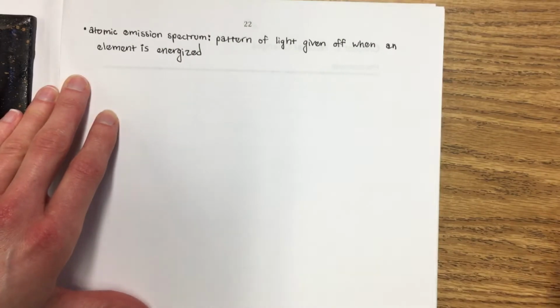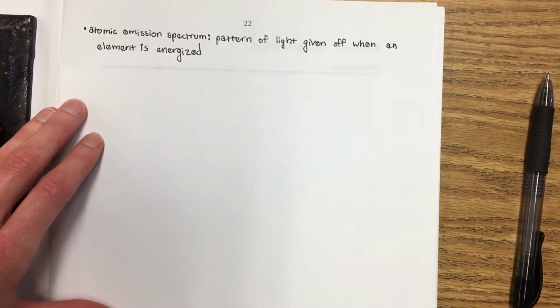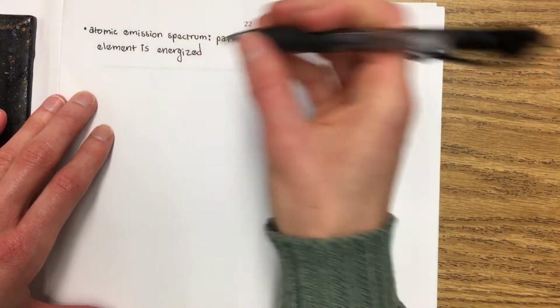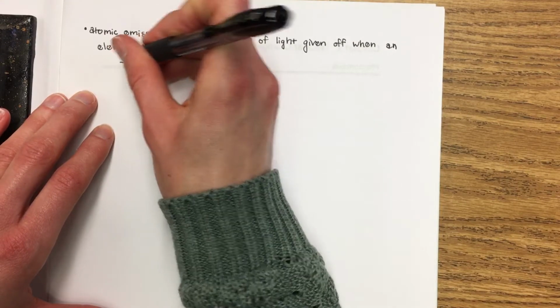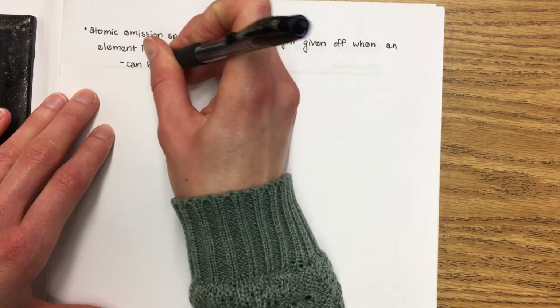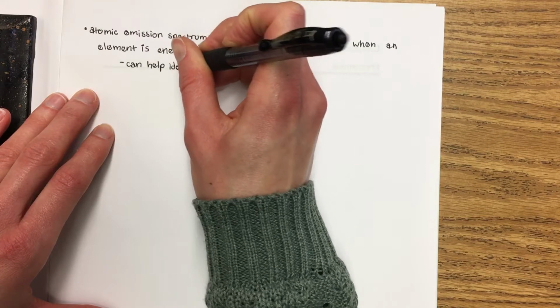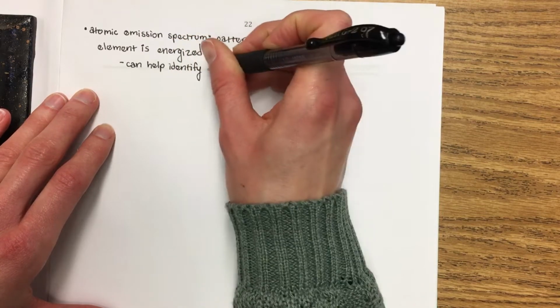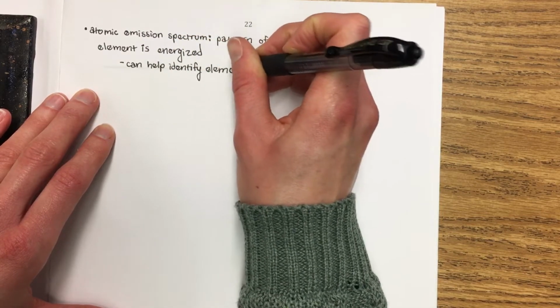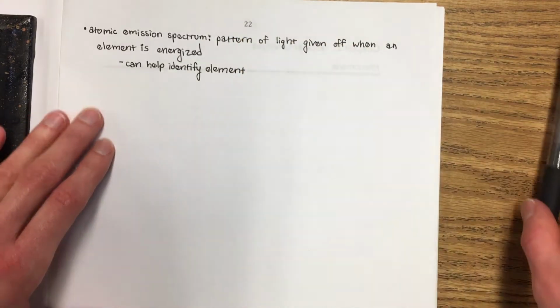Okay, and every single element is going to have a different pattern. So that pattern can help us identify the element. It's kind of like a fingerprint for the element.